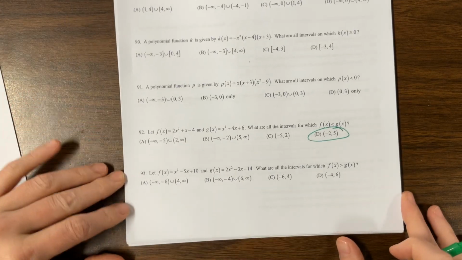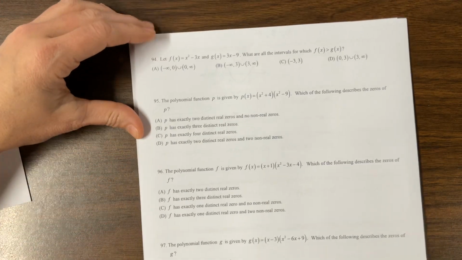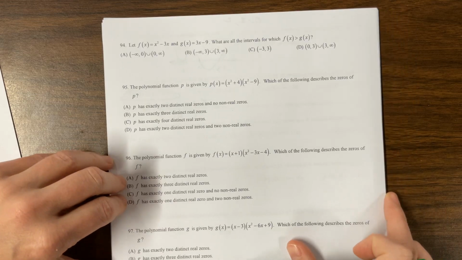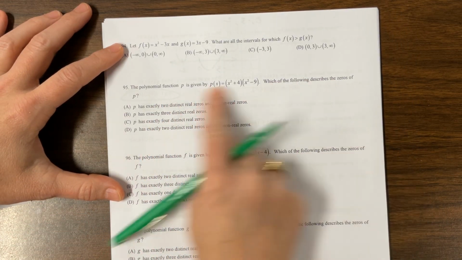I would do something almost identical for the next problem, so let's not do that. And 94 looks the same. Okay, 95 looks a little different, so we'll talk about that one. Here's our polynomial. Which of the following describes the zeros?